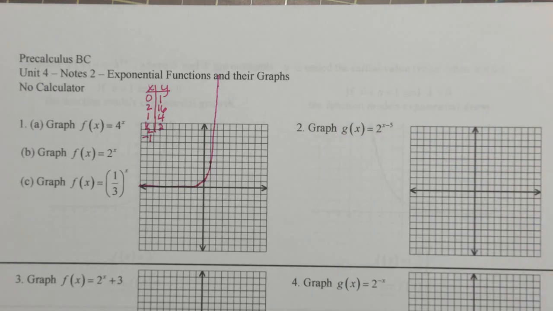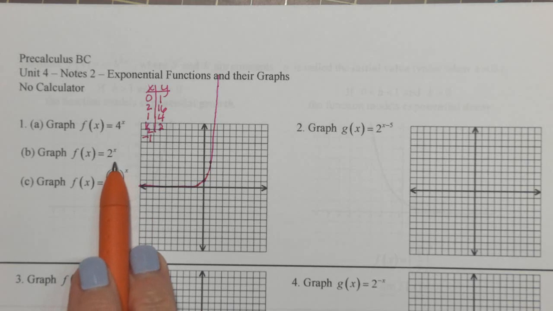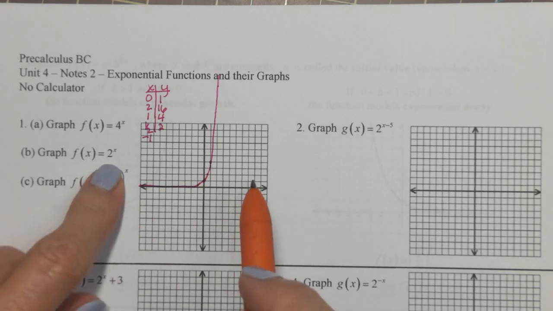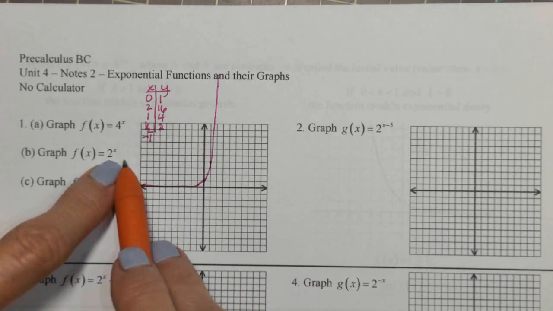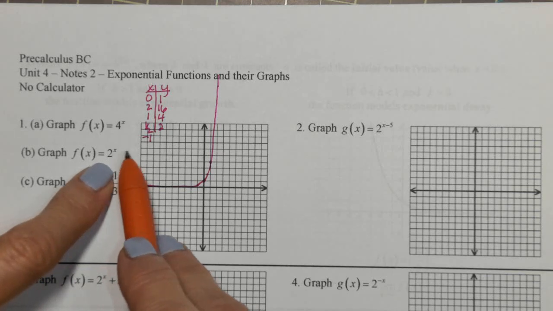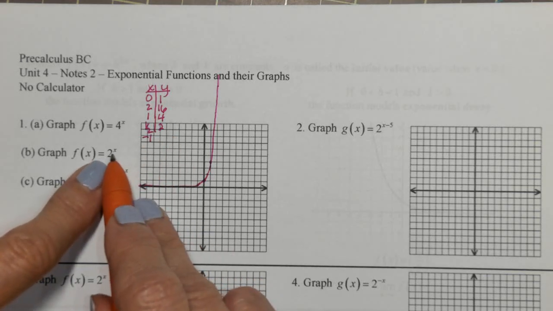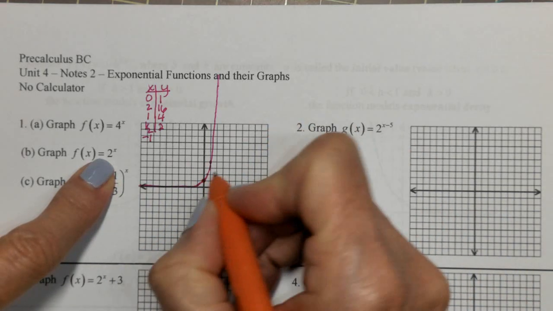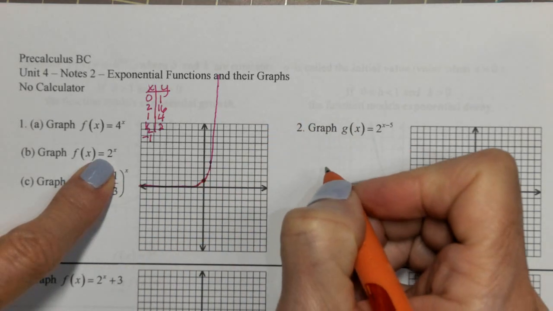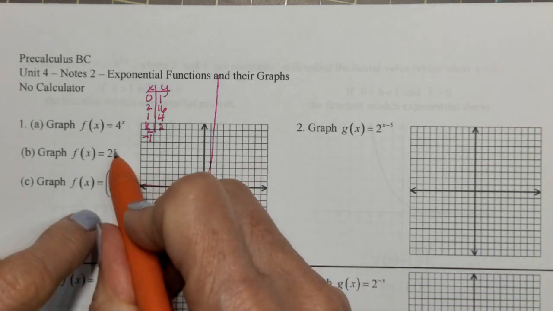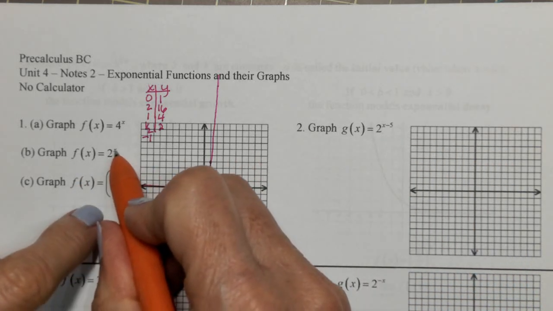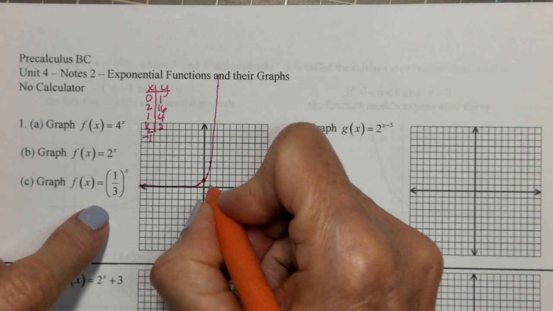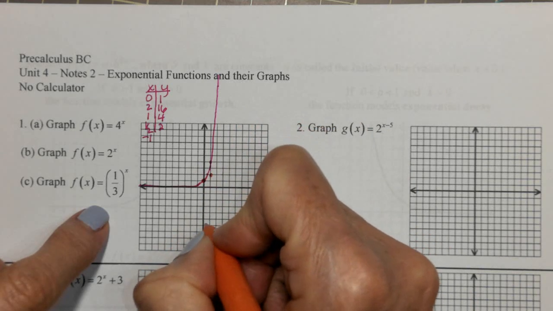All right, on the same graph, we're going to do 2 to the x and compare those. So this time I'm not going to write the table. I'm just going to do this verbally here. When x is 0, 2 to the 0 is 1. So we still have this 1. We're crossing right at where y is 1. When x is 1, we have 2 to the first, which is 2. So when x is 1, we're up here at 2.